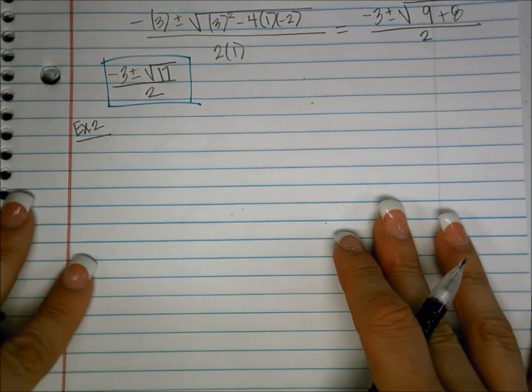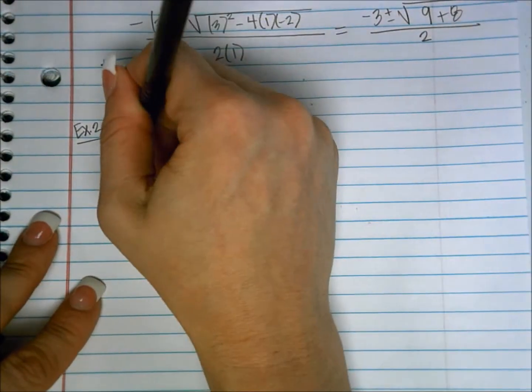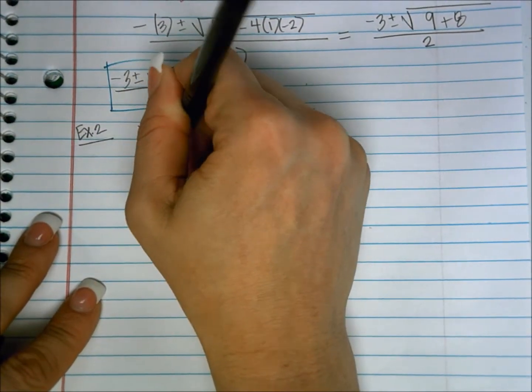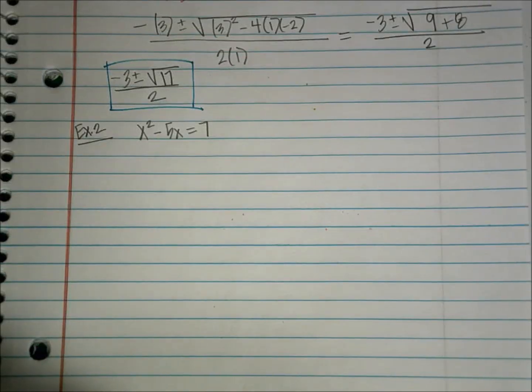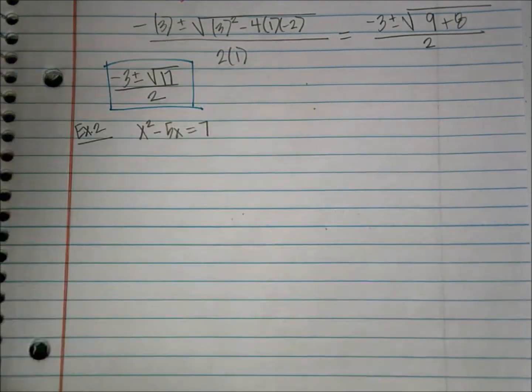Number 2, if I gave you x squared minus 5x equals 7. First things first, I want to label my ABCs. Can I label the ABCs right now? No, it has to be equal to 0.